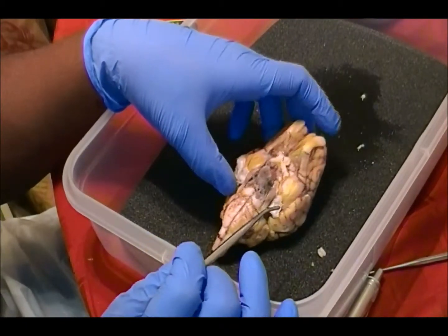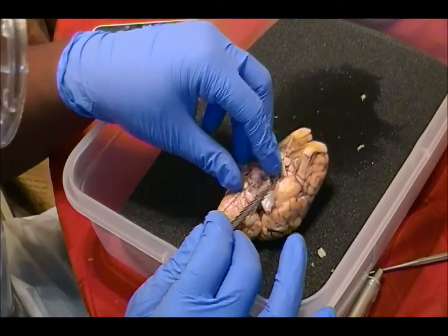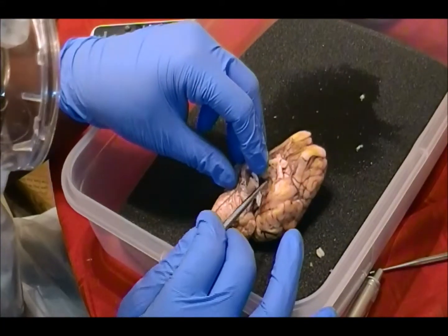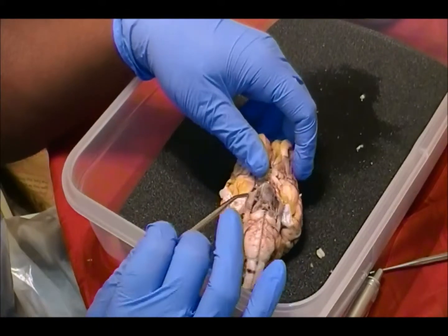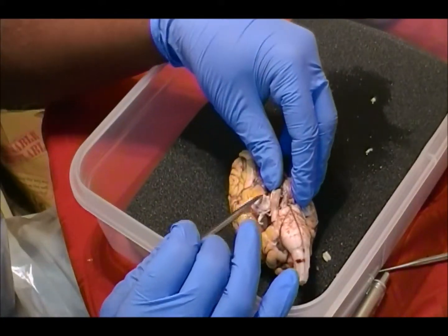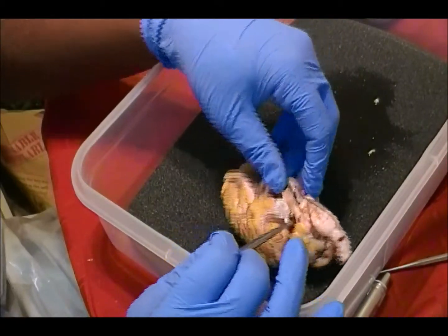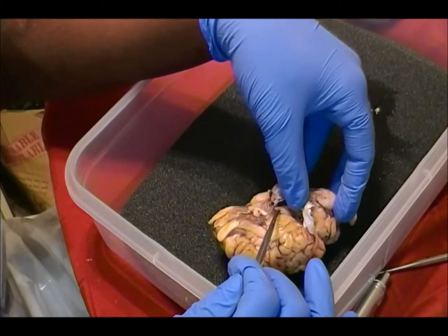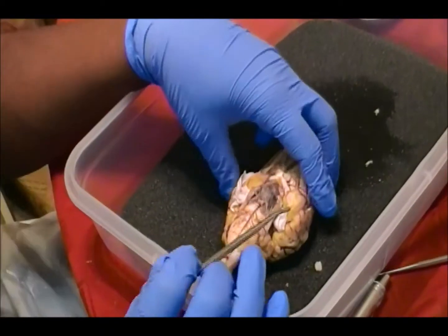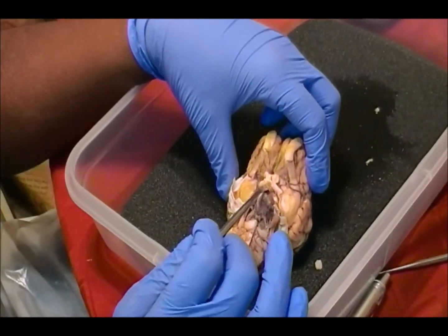The cerebral peduncles over here would be a cerebral peduncle here, and over here would be a cerebral peduncle, and in here would be a cerebral peduncle as well. And then the pituitary gland is here.